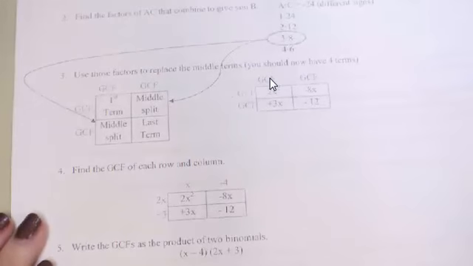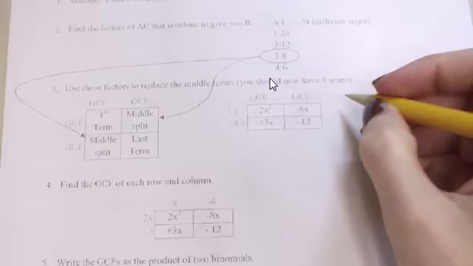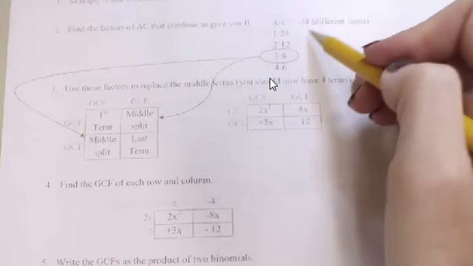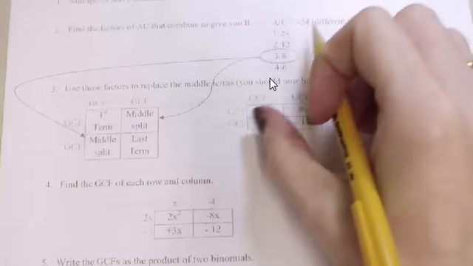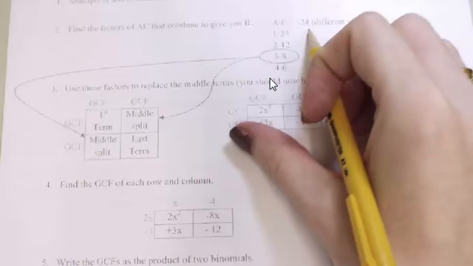Another way you can try it is the wonderful box method. Some of us need to have it spaced out. Very similar here, still multiplying by the AC method. So for this one, we're getting the negative 24 again.